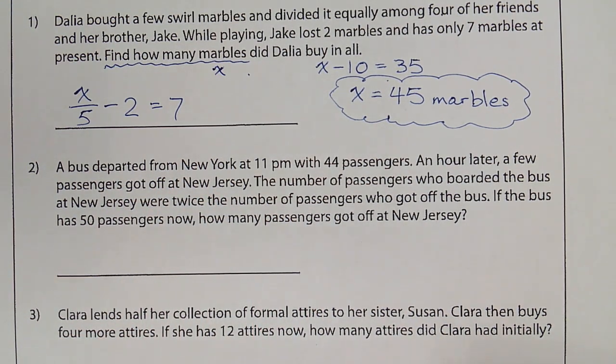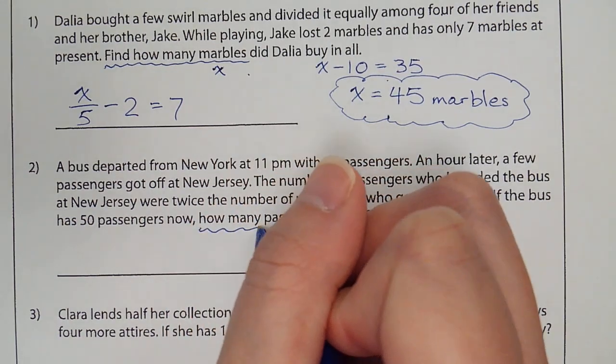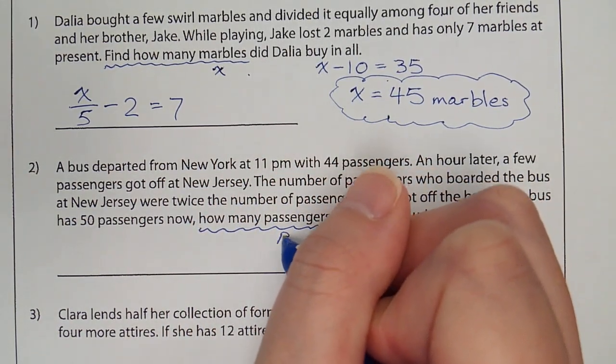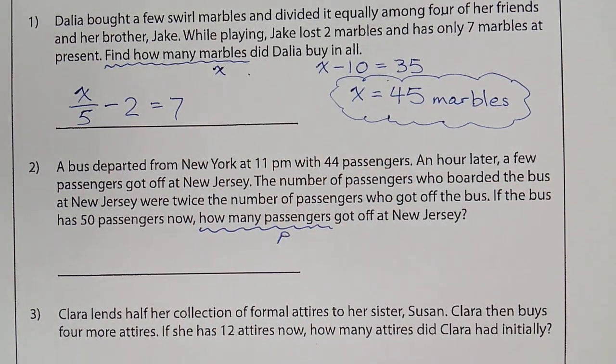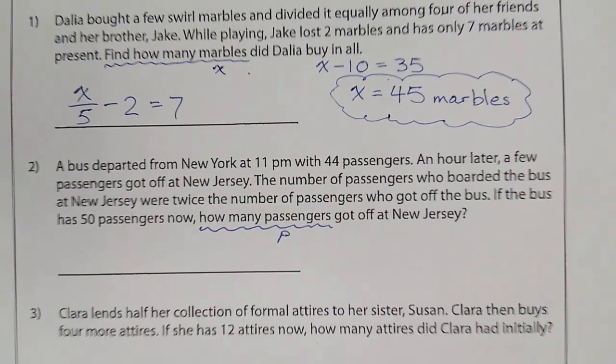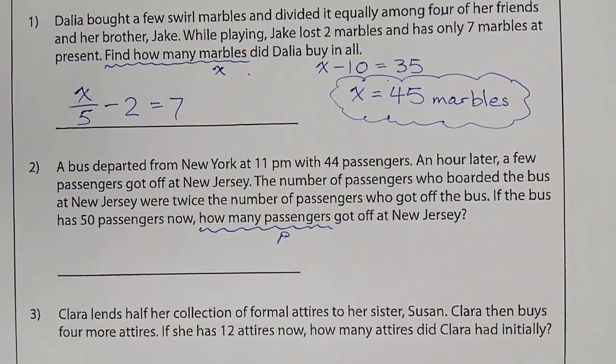A bus departed from New York at 11 p.m. with 44 passengers. An hour later, a few passengers got off at New Jersey. The number of passengers who boarded the bus at New Jersey were twice the number of passengers who got off the bus. If the bus has 50 passengers now, how many passengers got off at New Jersey?